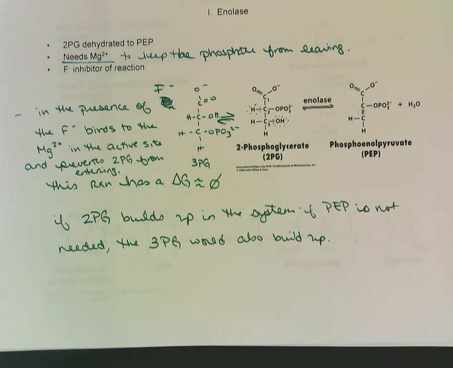So that sort of inhibition would most likely be called competitive. This would be competitive inhibition. It's not binding irreversibly. It's just preventing, depending on concentration, which one is going to be in the active site.